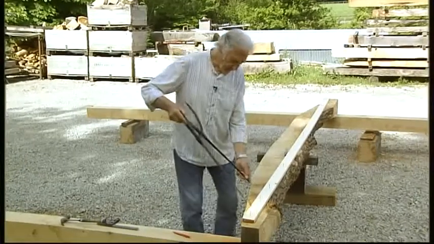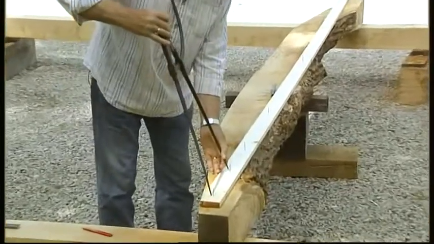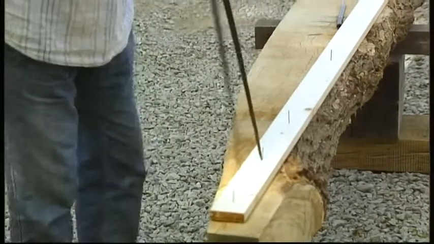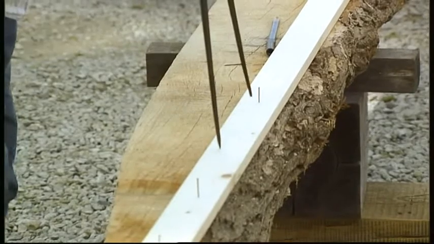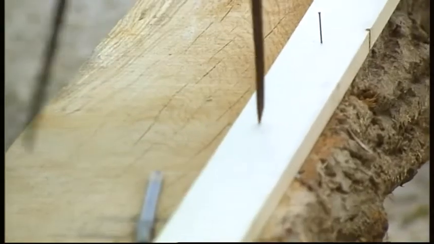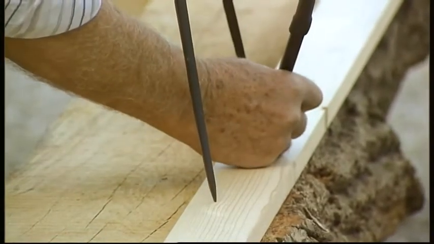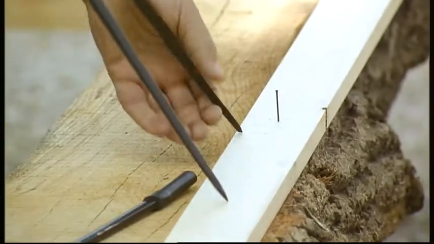So we set the dividers to the nail, and then we pace it out. 1, 2, 3, 4, 5, 6, 7, 8, and we have a point there. The dividers have made a mark in the wood.